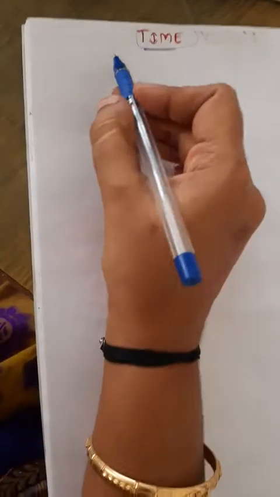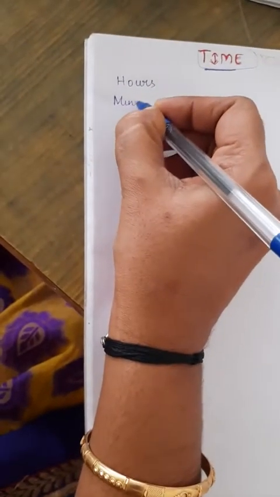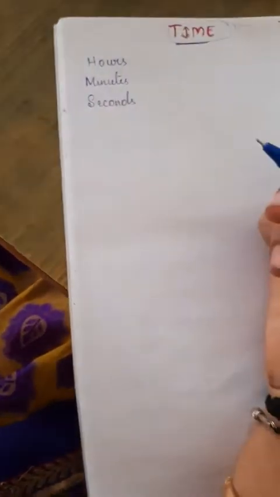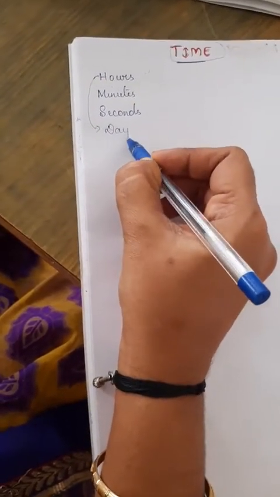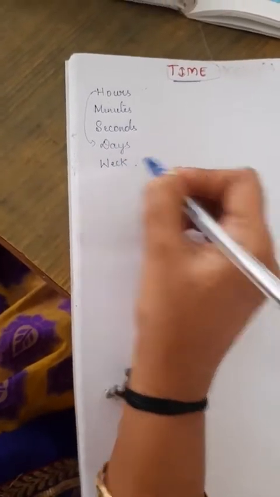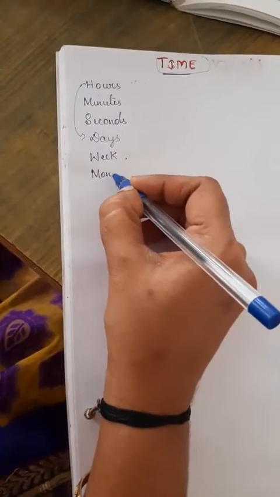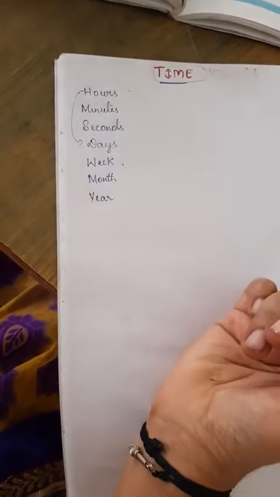So in time, what are the terms which are important? When you are seeing time, what are you going to see? Hours, then minutes, then seconds, right? So together these hours constitute what? Days, right? So a number of days constitutes what? Week. Then a certain number of weeks constitutes what? Month. Then months will be included in a year, right? So all this comes under the concept of time.